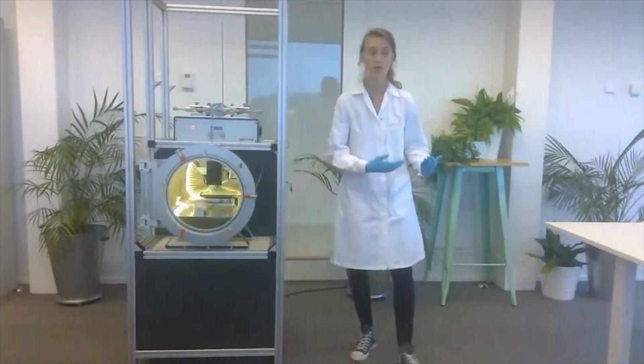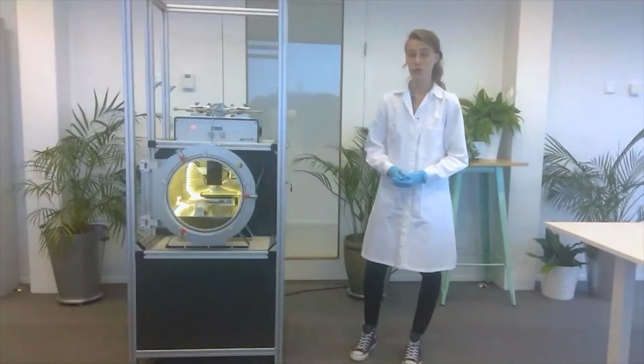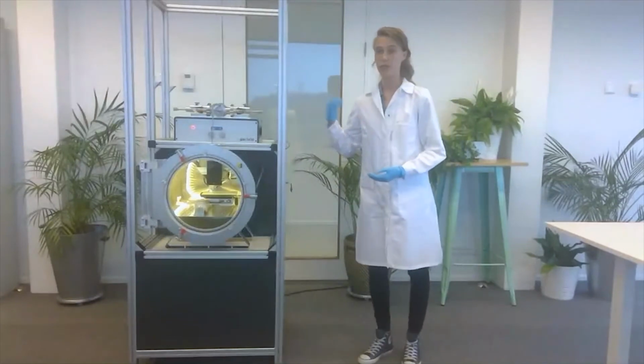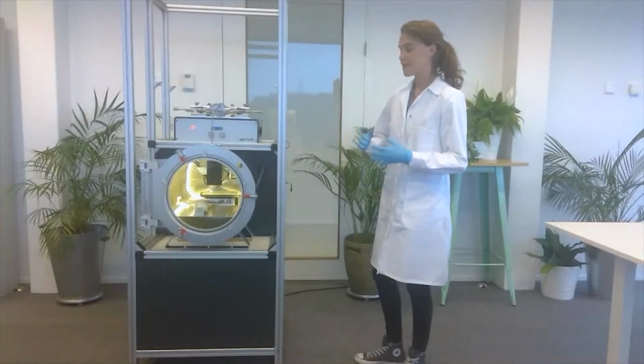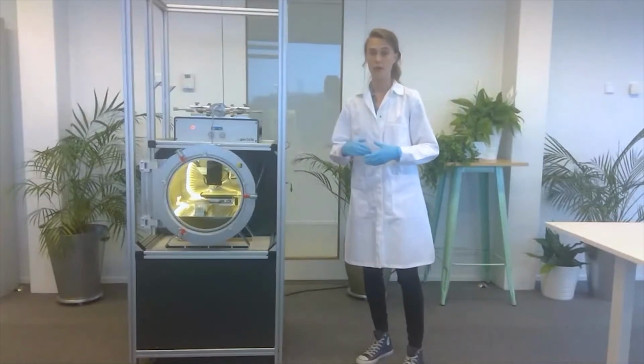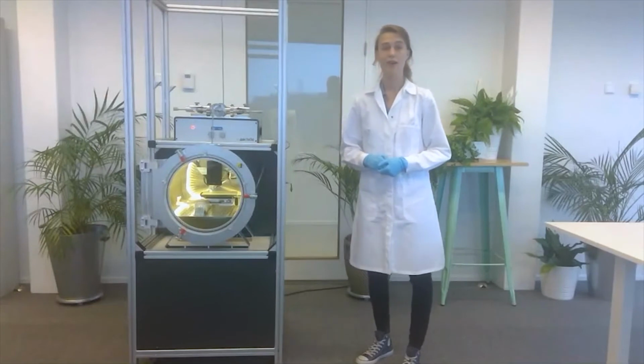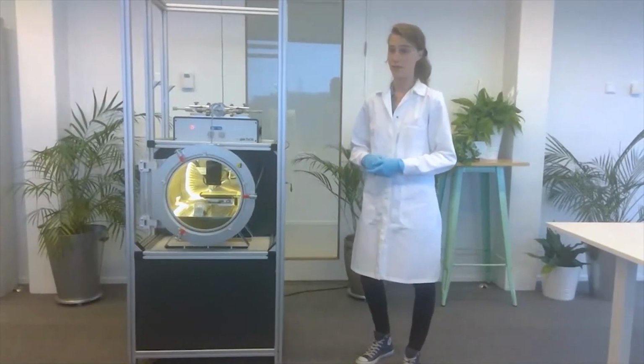With the remote control software, you can now start the pump and the spark and flow and set the settings how you want them and upload the pattern that you want to print for a substrate.